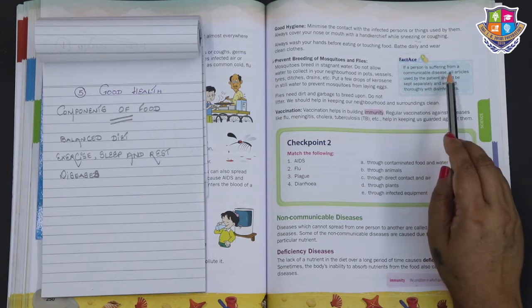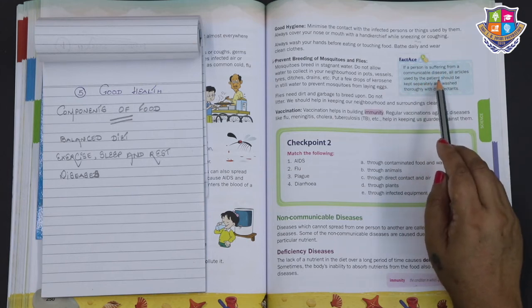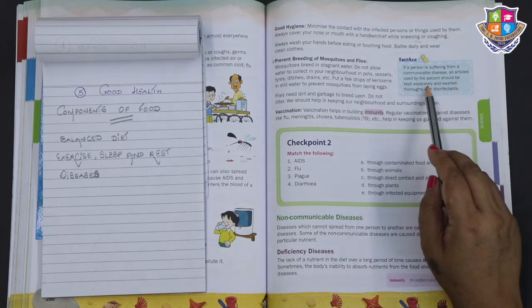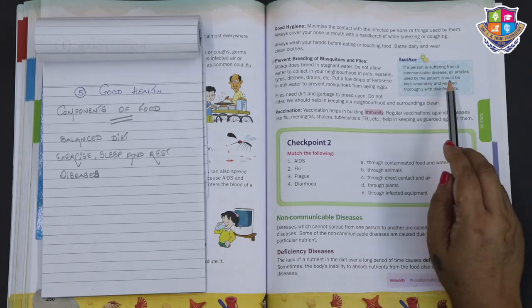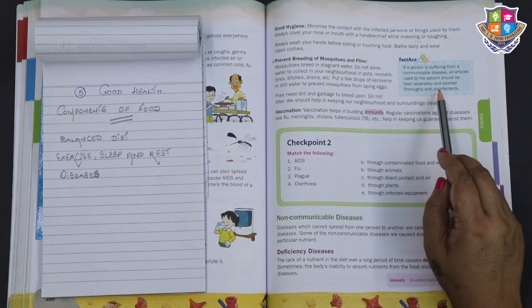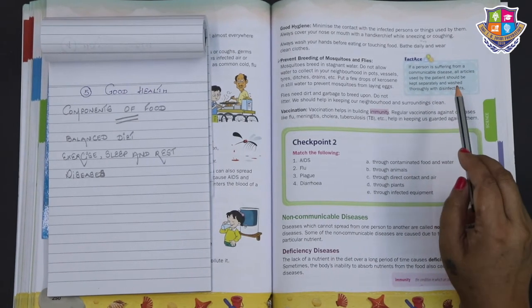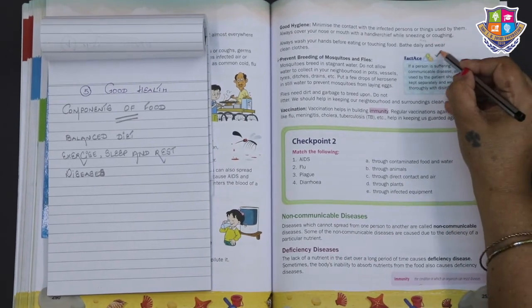Now let's have a quick look at the fact: if a person is suffering from a communicable disease, all articles used by the patient should be kept separately and washed thoroughly with disinfectants. Did you get it? That's great.